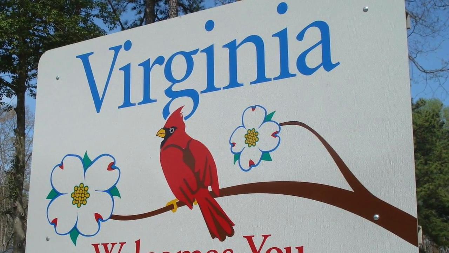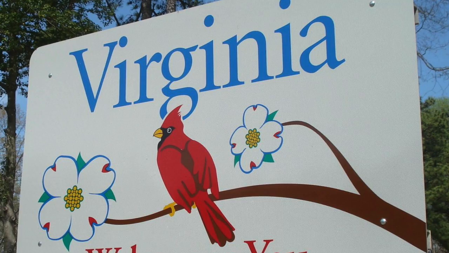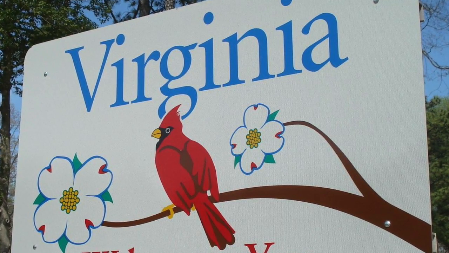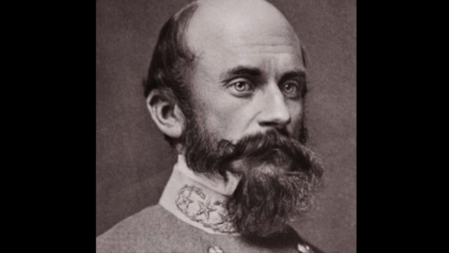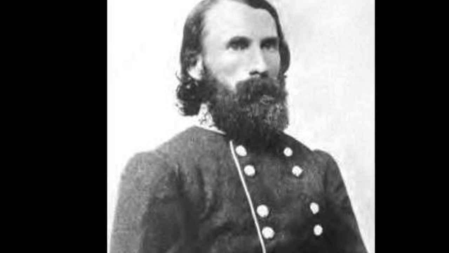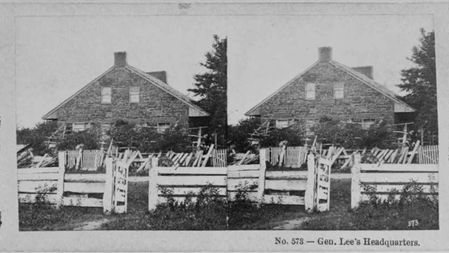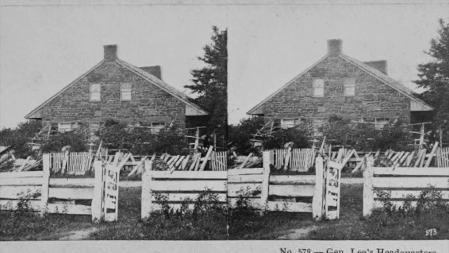In the beginning of the Battle of Gettysburg, Lee reorganized his army into 3 corps, one under Longstreet, the second under Richard S. Ewell, and the third under Hill. On July 1st, Lee established his headquarters at Thompson's House.